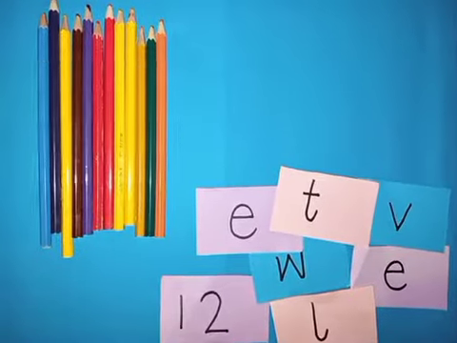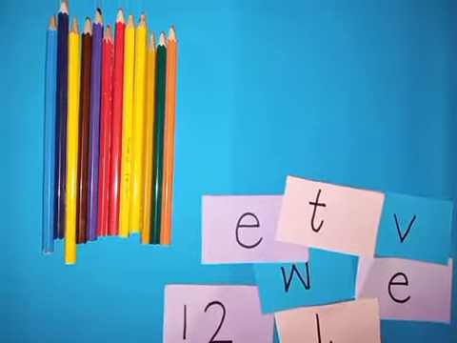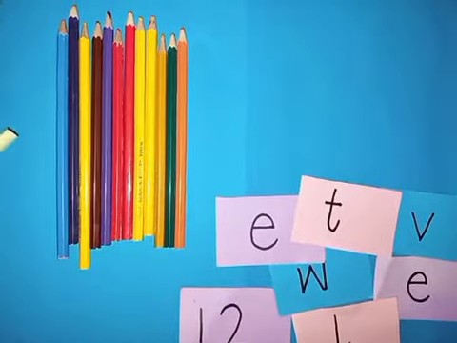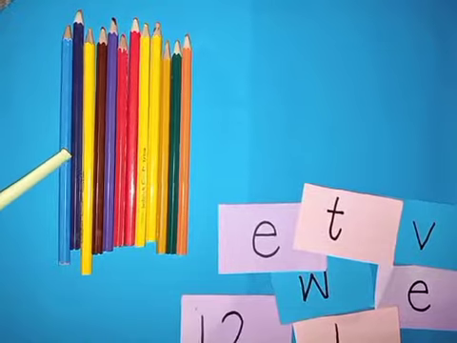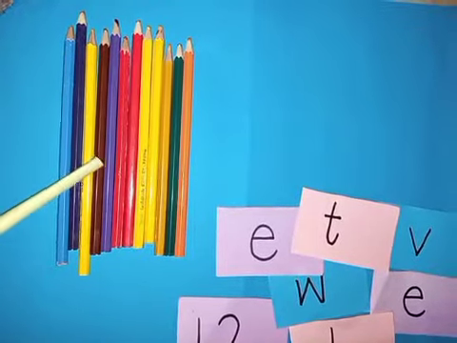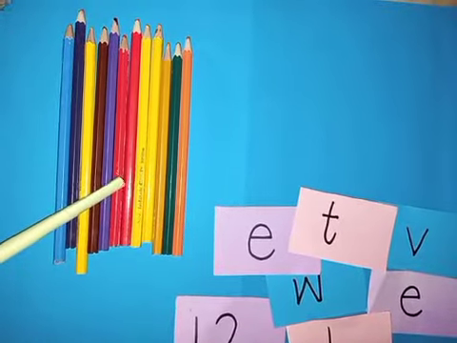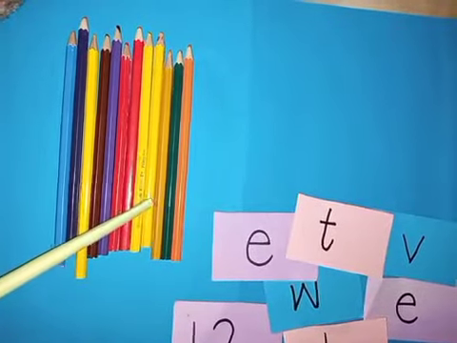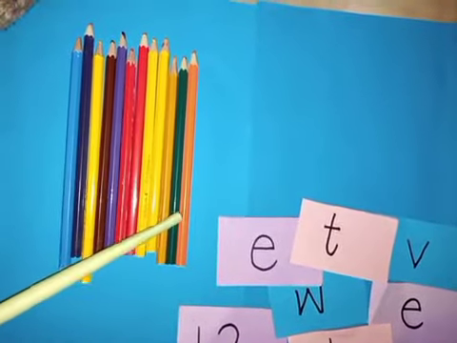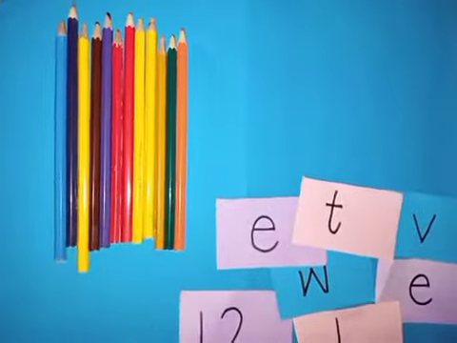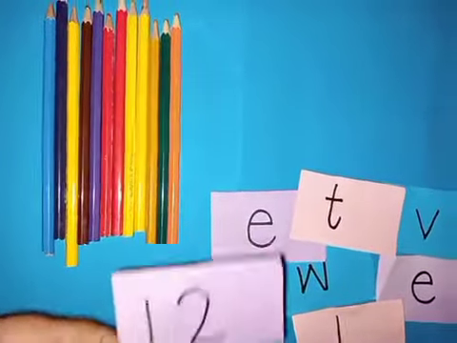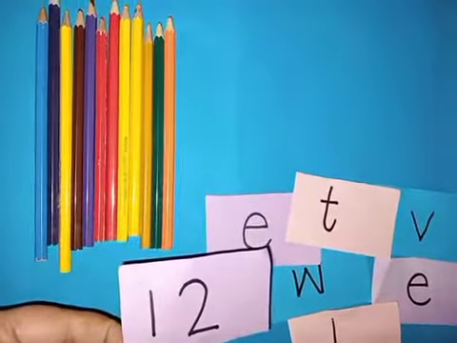Okay students, let's start an activity. First of all, count how many color pencils are here. I have some color pencils for you. 1, 2, 3, 4, 5, 6, 7, 8, 9, 10, 11, 12. Yes, how many color pencils are here? Here are 12 color pencils.